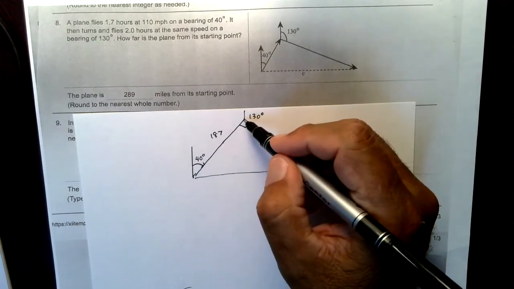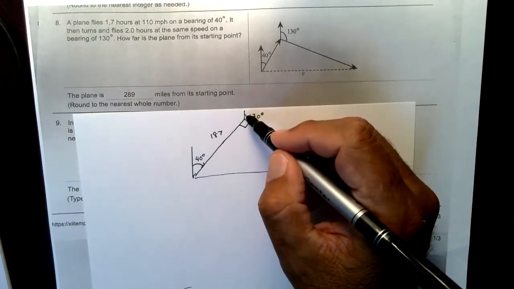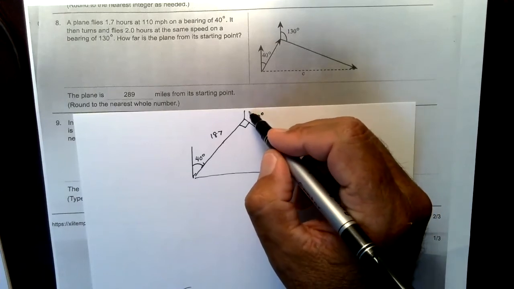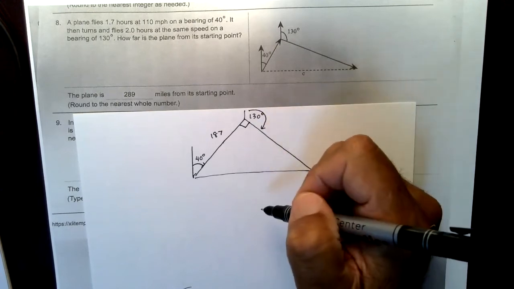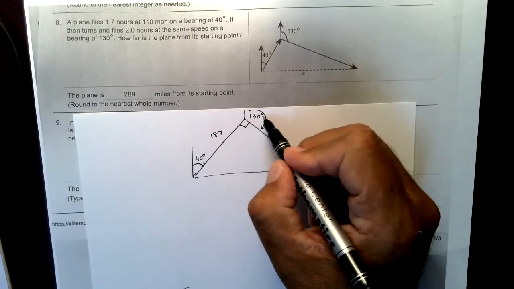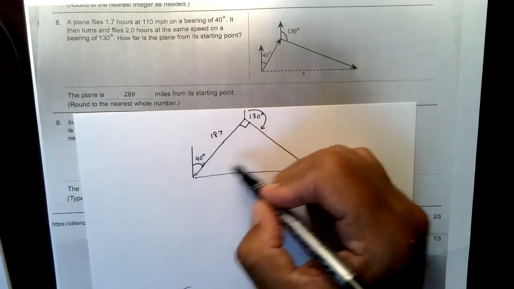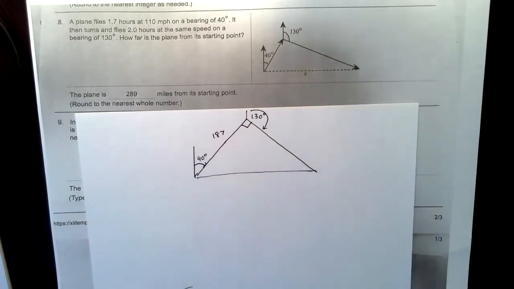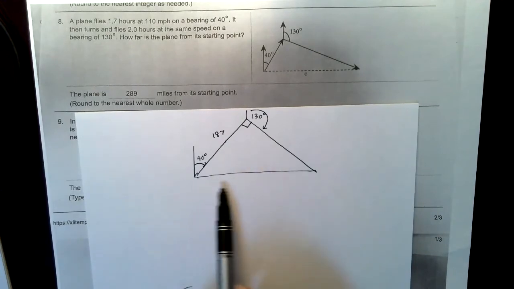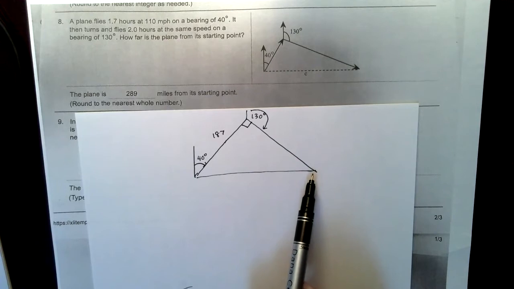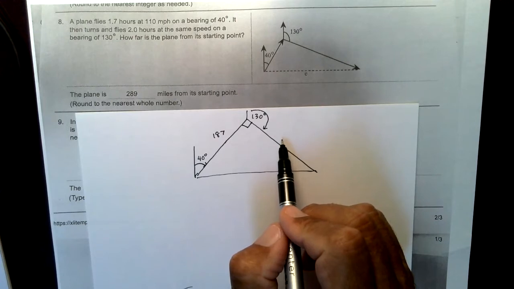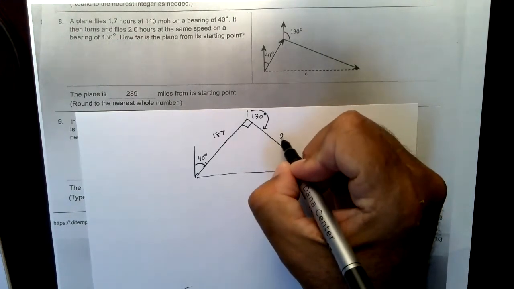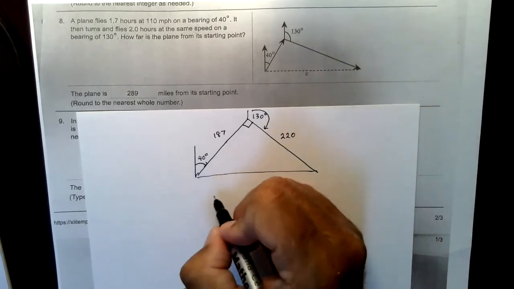Now the plane takes a new course with a bearing of 130 degrees. And so once again, I face north and I make a right turn to go 130 degrees. Well, it just so happens that 130 minus 40 is 90. So all this is going to give me a right triangle, which is great because eventually I need to find how far is the plane from its starting point, and I'm going to use the Pythagorean theorem. This time it flies 2 hours at 110 miles per hour. So this value becomes 220.